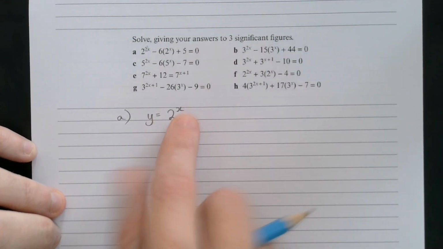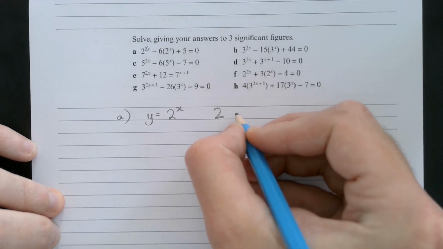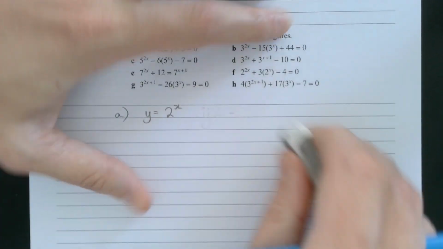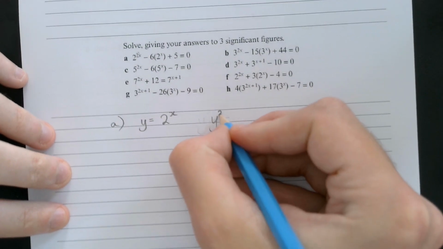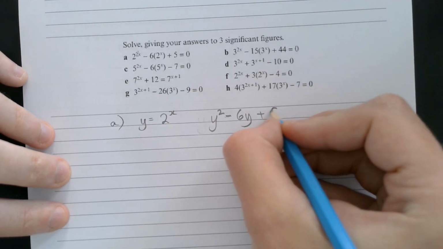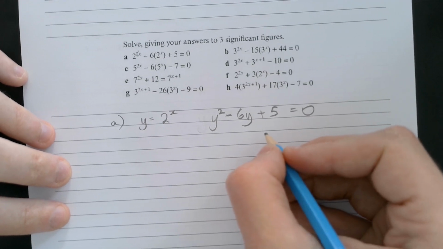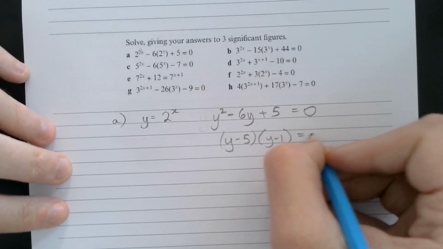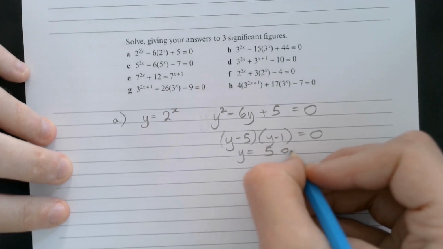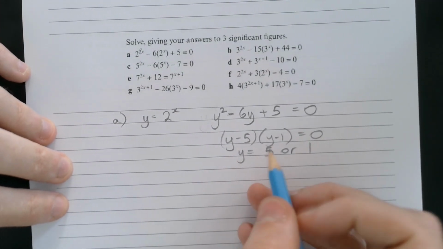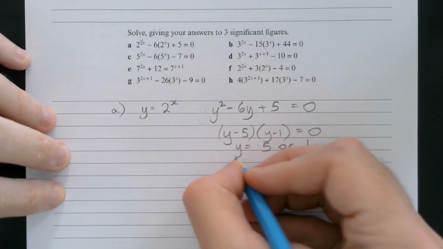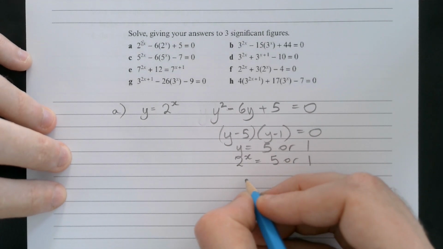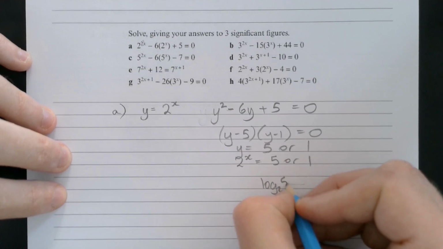So y is 2 to the power of x, and then rewriting this as y squared minus 6y plus 5 equals 0, and then solving this for y. So you get y minus 5, y minus 1 equals 0, so y is 5 or 1. And then once you've solved it for y, putting back in the exponent and then solving it. So this is going to be log base 2 of 5 or 0.